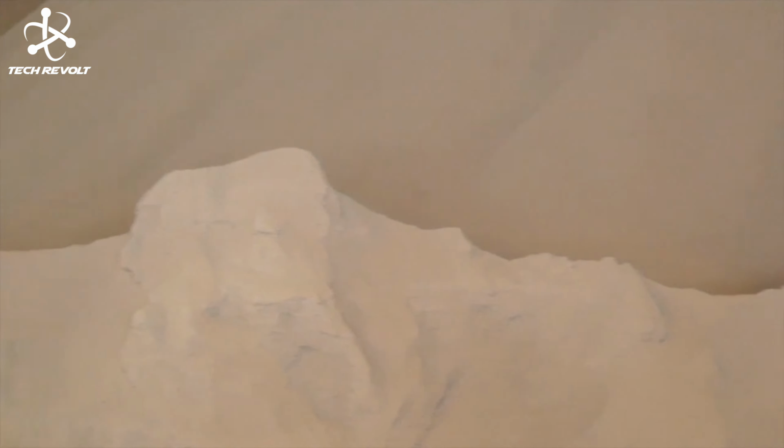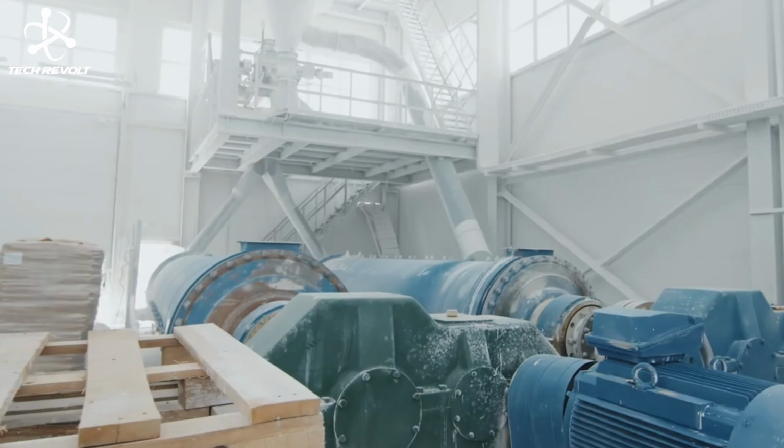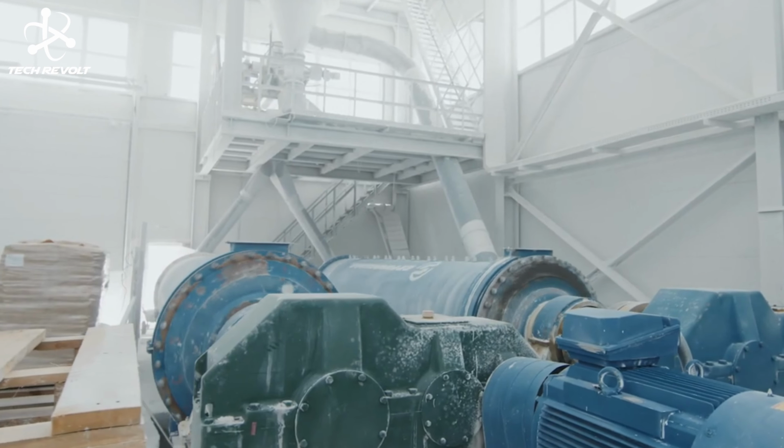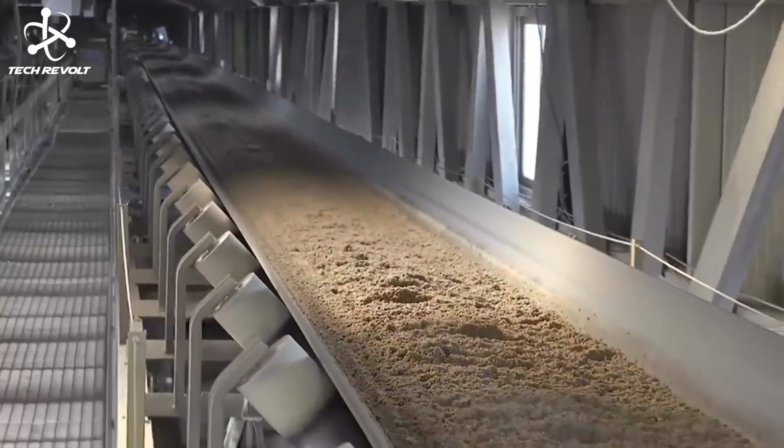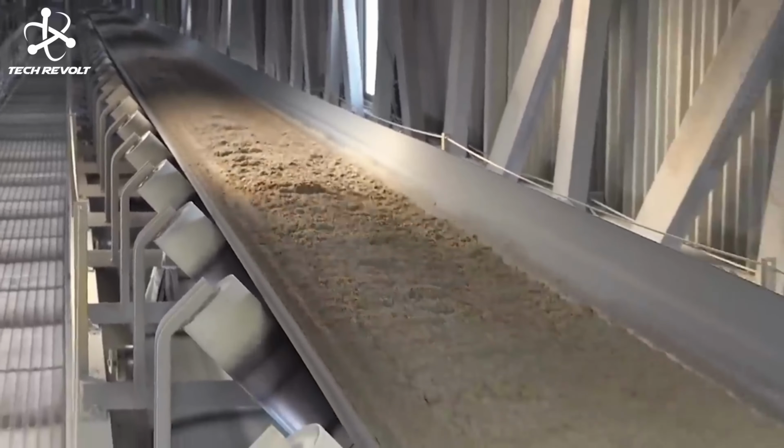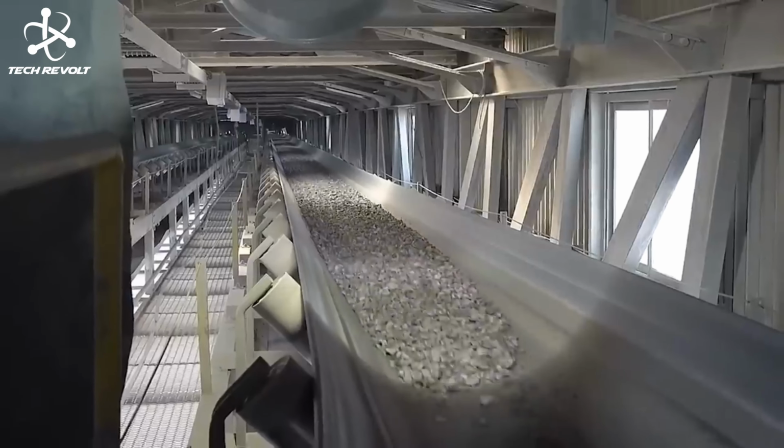The raw meal is then transferred to a mill consisting of a large rotating cylinder. Inside this mill, the raw materials are ground into an incredibly fine powder, enhancing the efficacy of subsequent chemical reactions and ensuring uniformity of the raw meal composition.